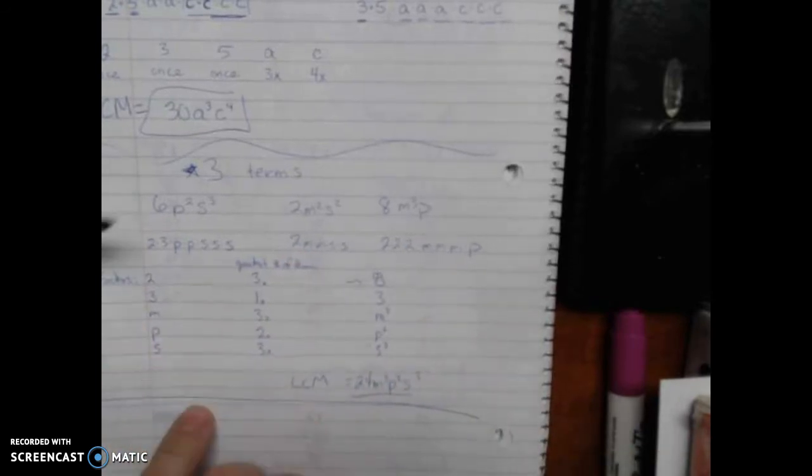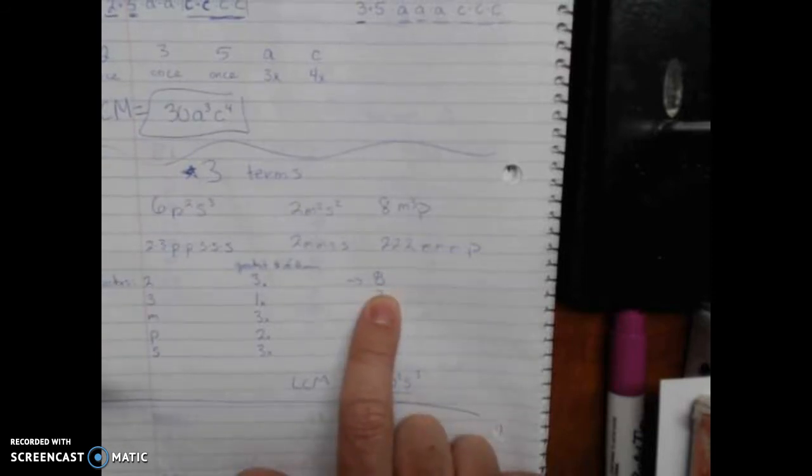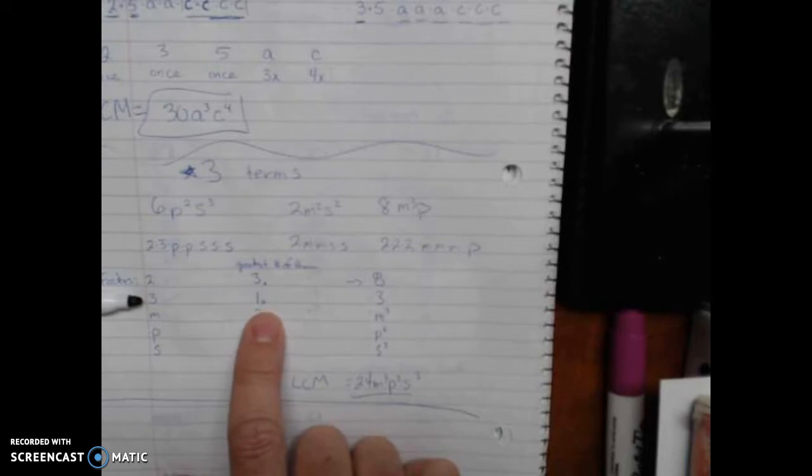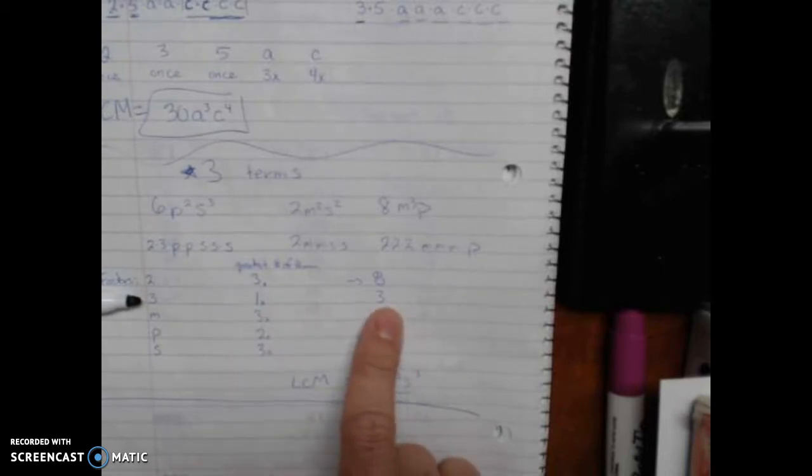So we've got factor of 2. Greatest number of times that 2 is in there is 3, where you get 2 times 2 times 2. So part of our answer is 8 times something. 3 happens the most times once. So there, just put that in there.